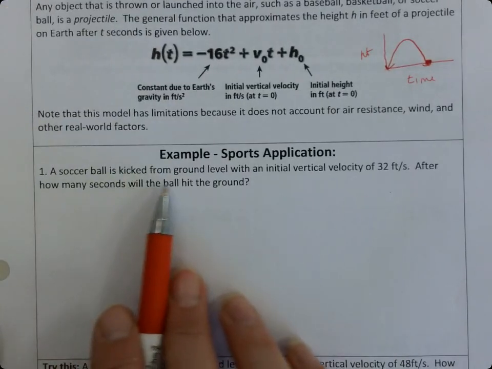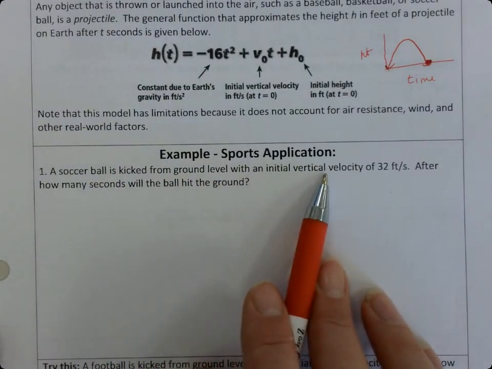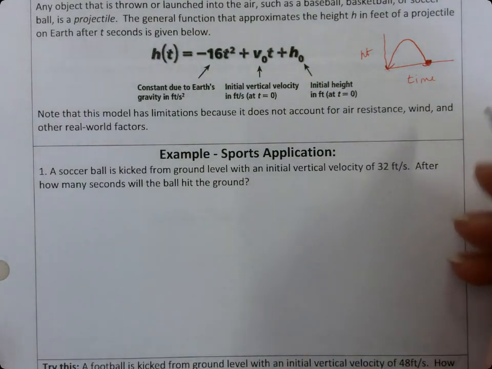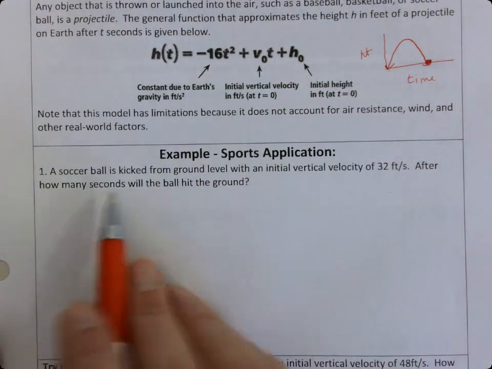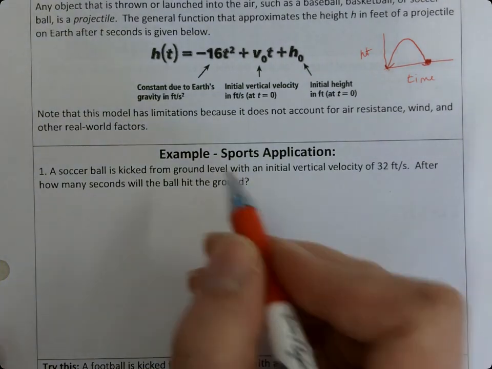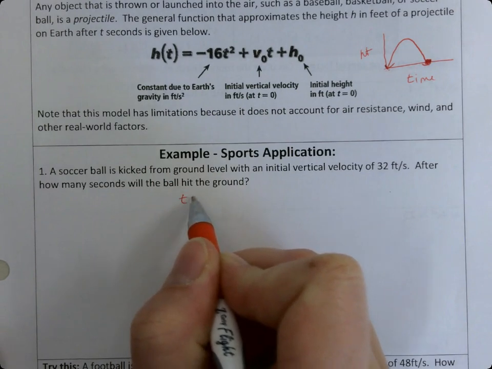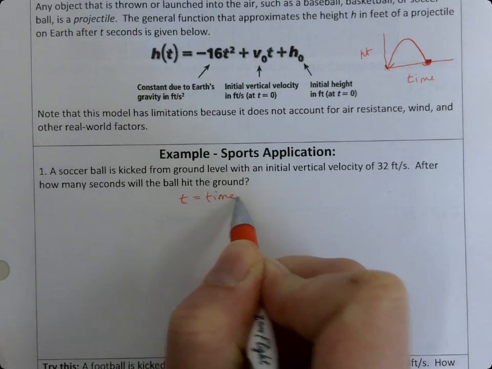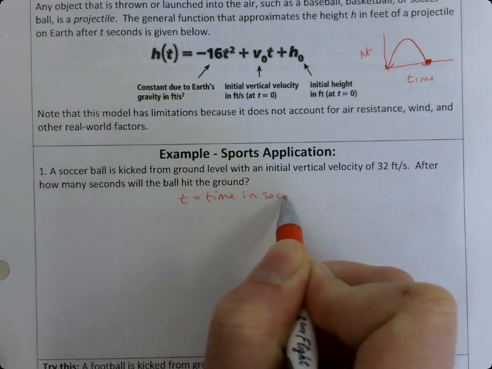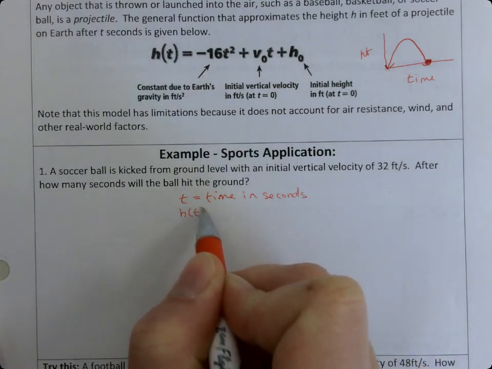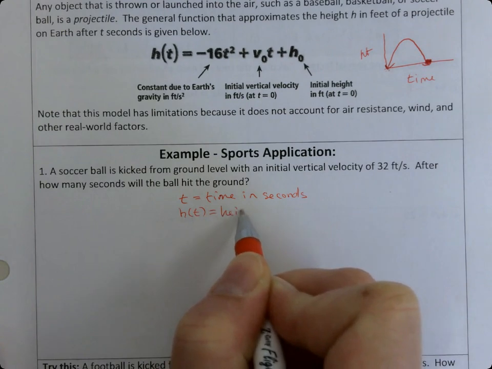So you have a soccer ball being kicked from the ground level with initial vertical velocity of 32 feet per second. And that should be, yeah, right there. After how many seconds will it hit the ground? Okay, so if I'm using this formula, we are looking for t. T is time in seconds. And then h of t, they've already defined as height in feet.